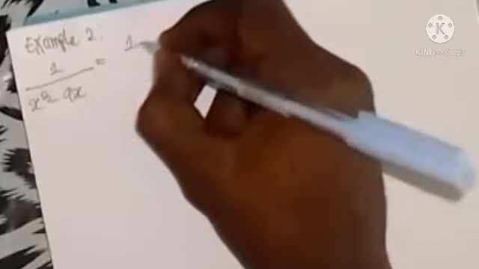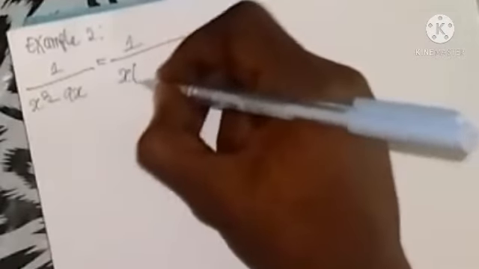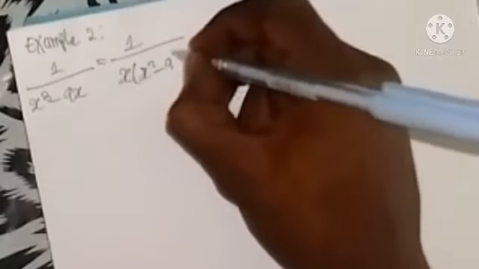In the second example, we're going to have 1 over x cubed minus 9x. Well, we need to first simplify this so we can have linear factors. As you will notice, the denominator is not a linear factor. So doing so, we have 1 divided by x into x squared minus 9. And that is a quadratic expression. You can easily factor it by sending 9 to the other side.